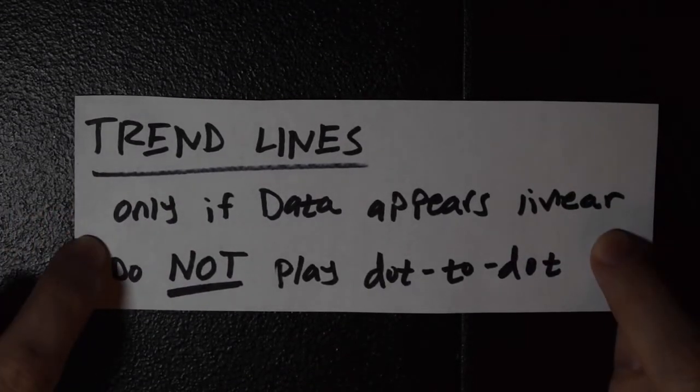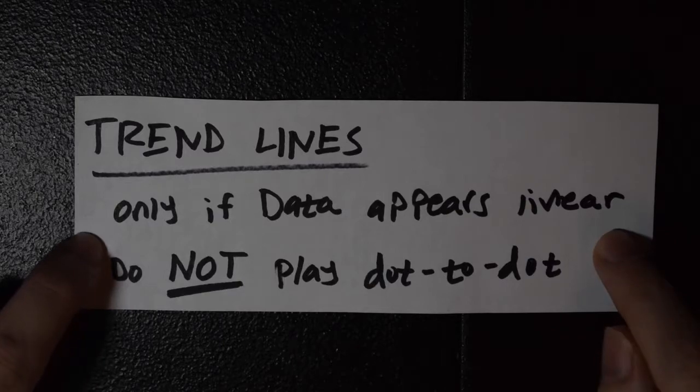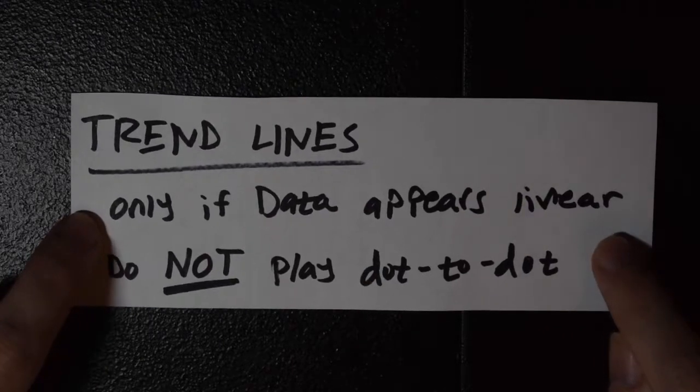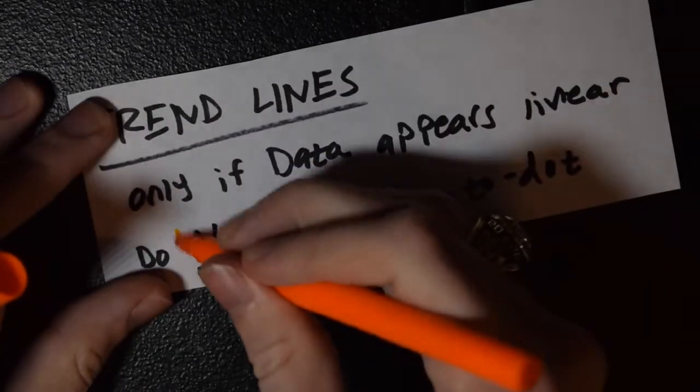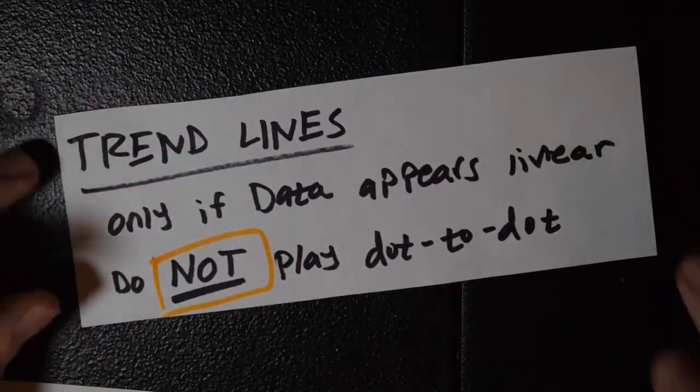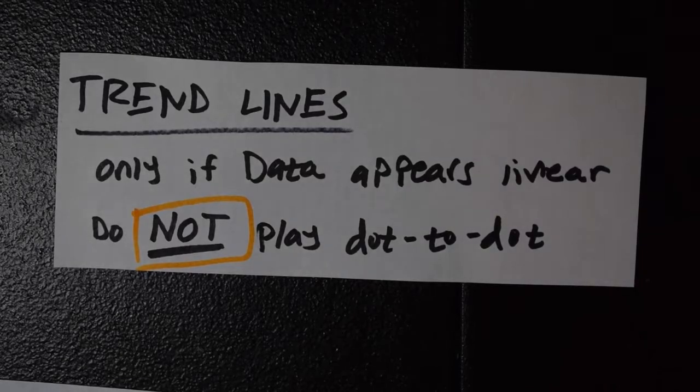We can only use trend lines if the data appears linear. And we cannot, let me color this one, box it, we cannot play dot to dot. And I'll talk more about that here in just a second.